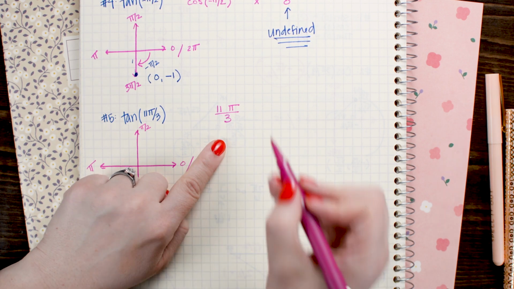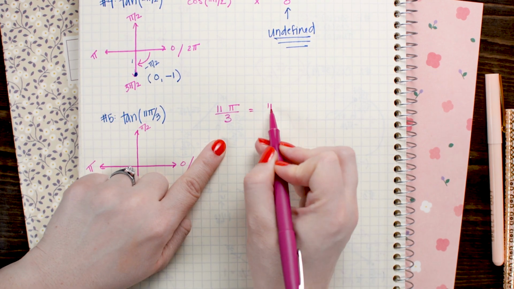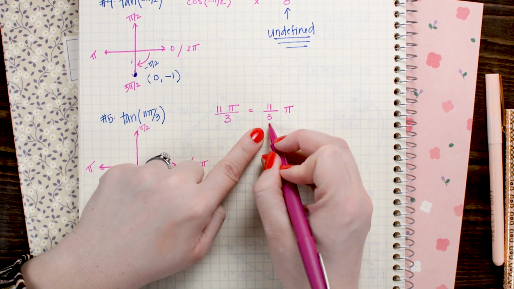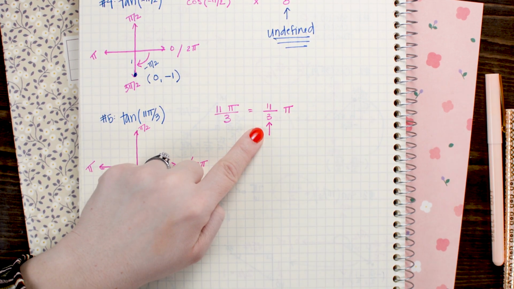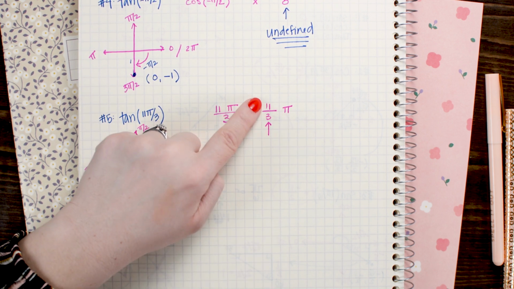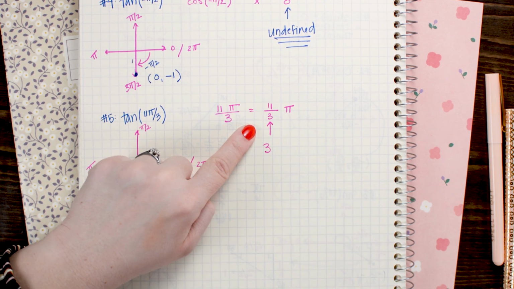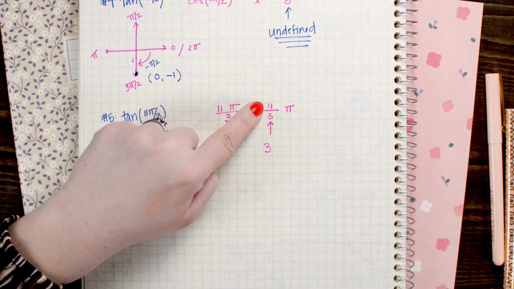11 pi over 3 is the same as 11 thirds pi. Now 11 thirds, let's change that into a mixed number real quick. So 3 goes into 11 3 times, since 3 times 3 is 9, and I'll be left with 2 thirds over.